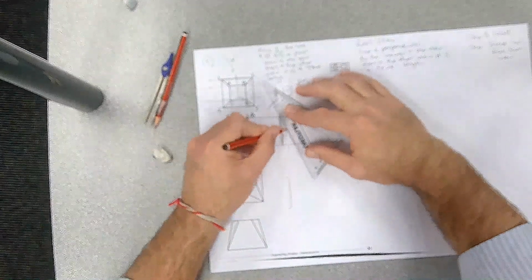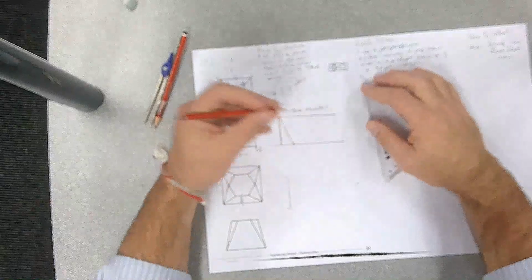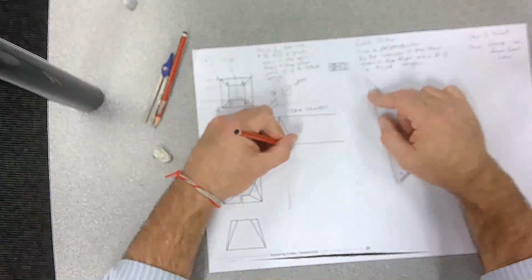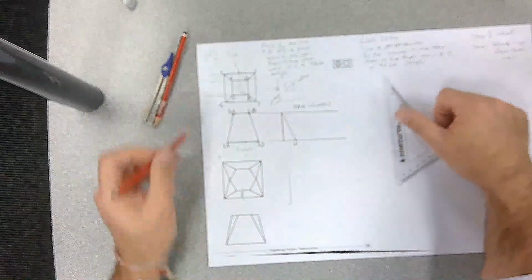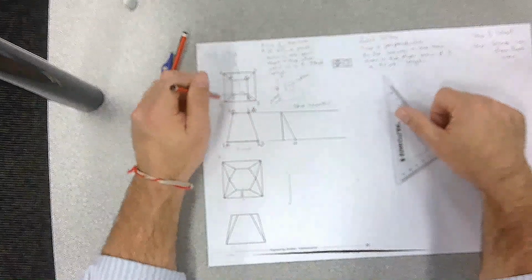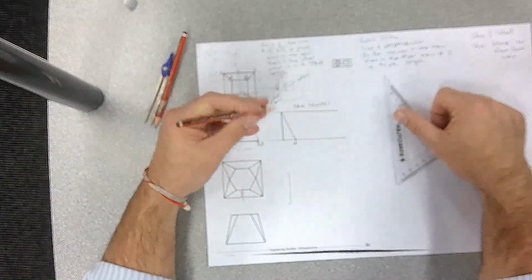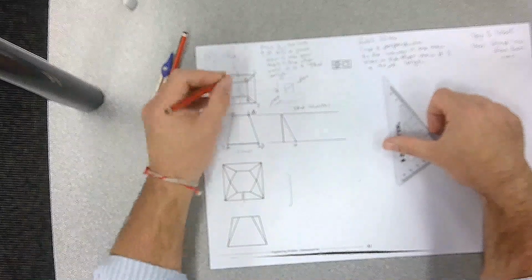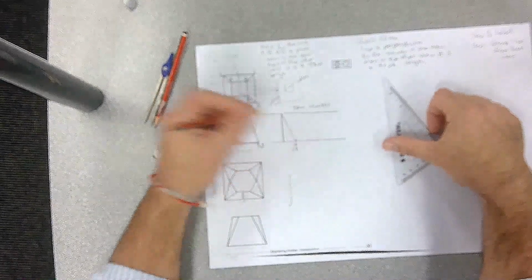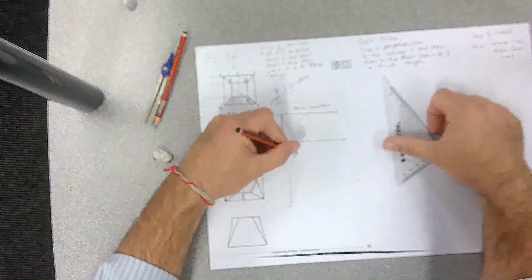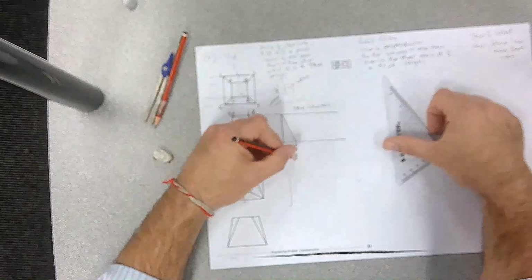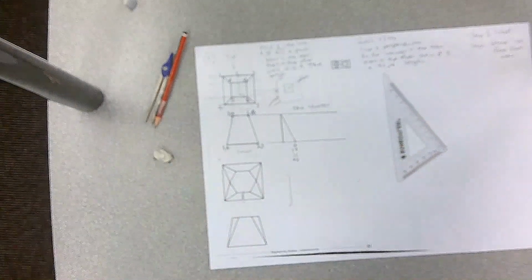length for 1A. Now it's also going to give us all these other lengths, because this is a symmetrical shape. So we can also say it's going to give us 2B, 3C, and 4D.